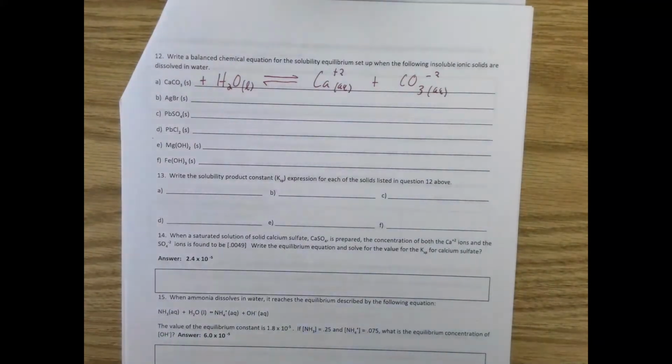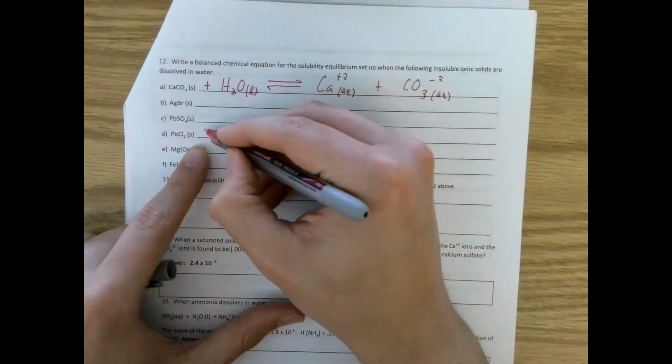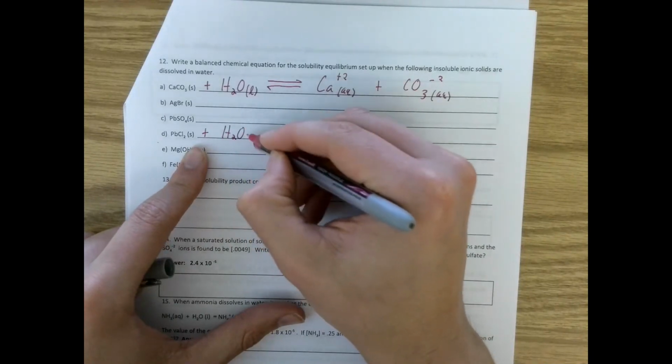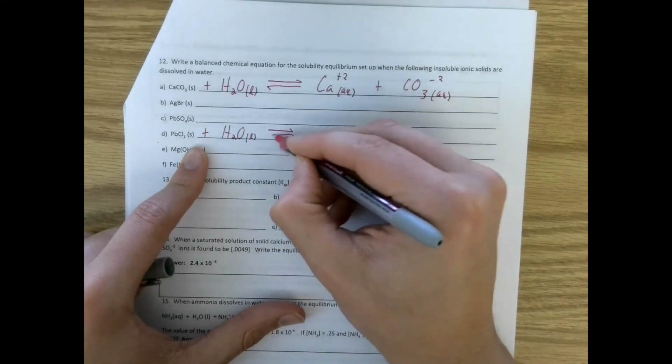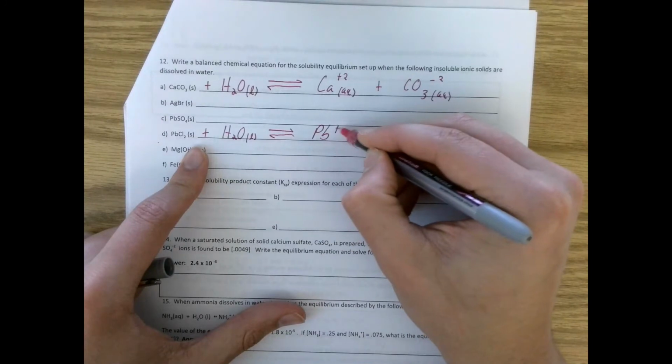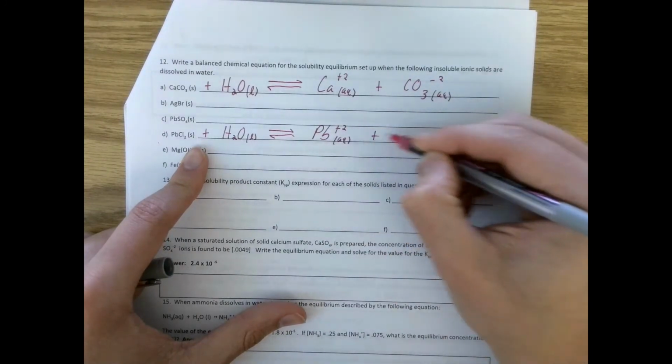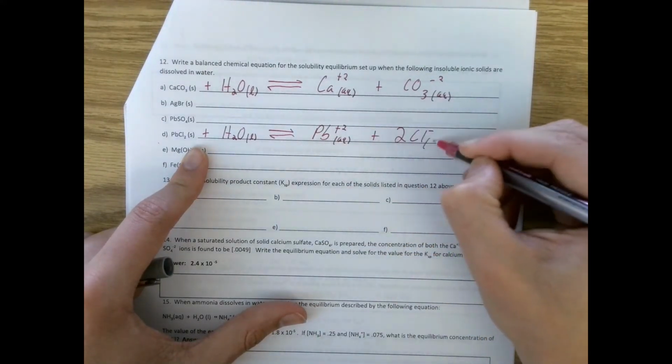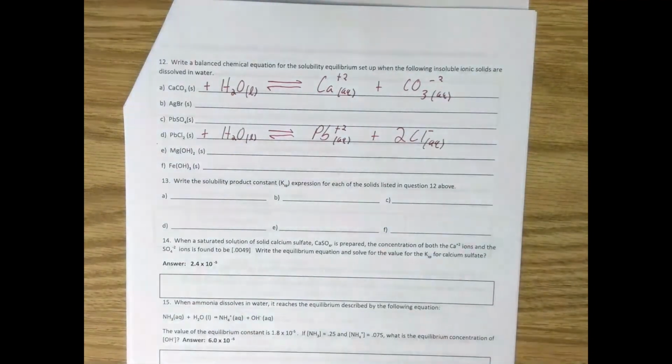What does matter though is for like D, when you do plus H2O liquid, I get Pb plus 2 AQ plus 2 Cl minus AQ. Okay. We all see where that coefficient 2 came from. That's the balancing that does matter. One lead 2 chloride produces one lead 2 and 2 chlorides. Okay.